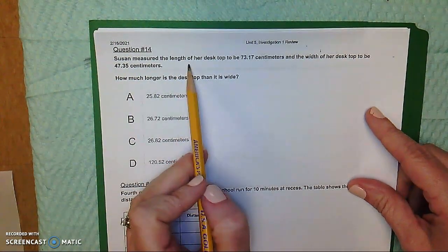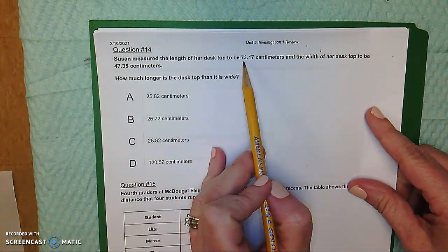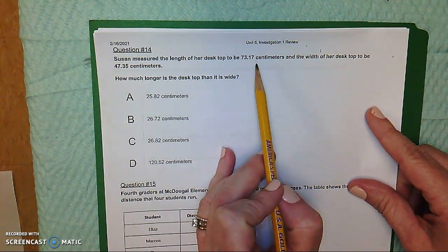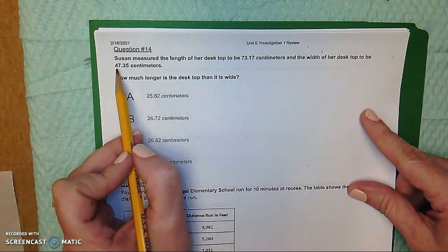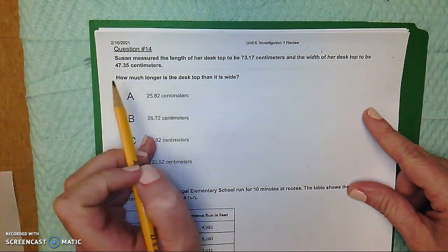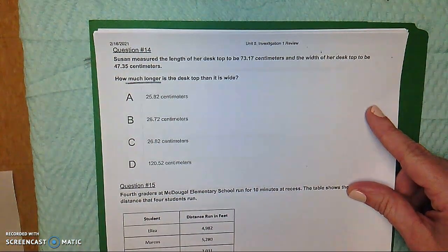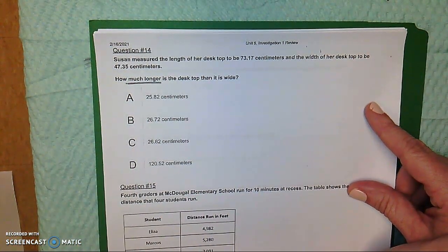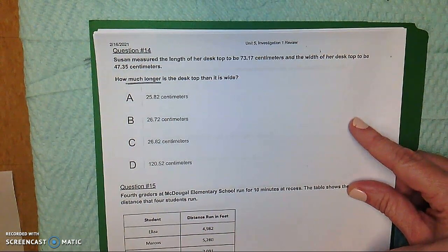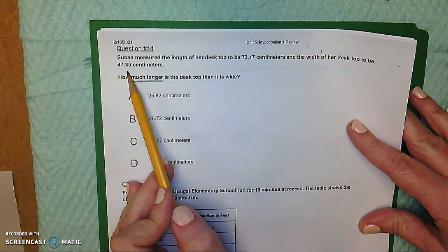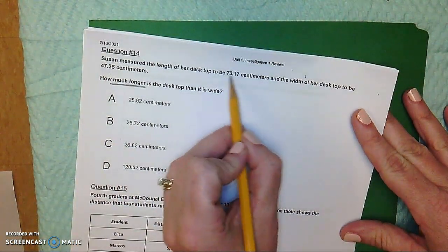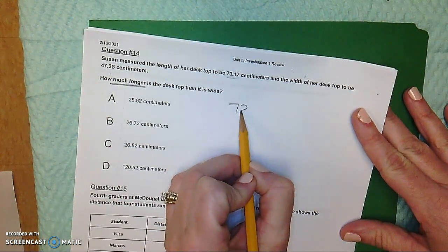It says Susan measured the length of her desktop to be 73 and 17 hundredths centimeters, and the width of her desktop to be 47 and 35 hundredths centimeters. How much longer is the desktop than it is wide? And so we know when we hear how much longer, we've got to subtract. But I threw this one in because we've got our decimals. So we want to make sure we put our bigger number on top, just like with any subtraction problem.